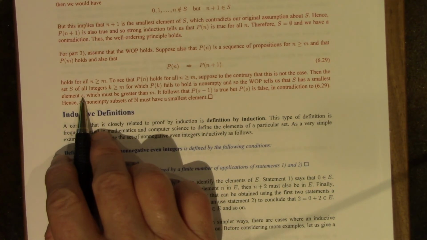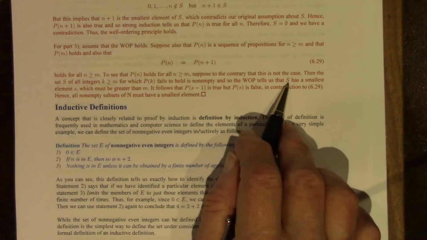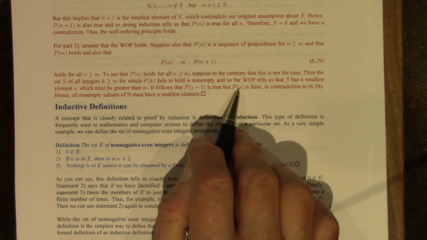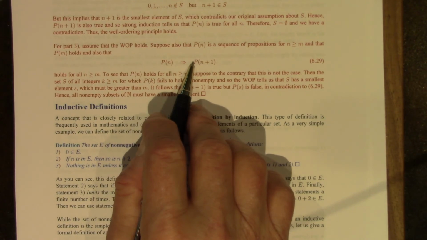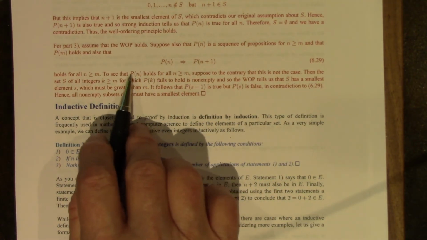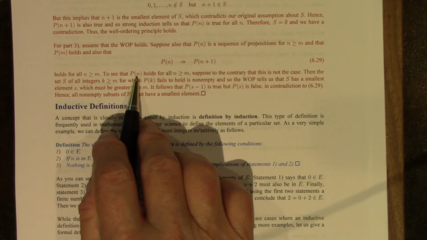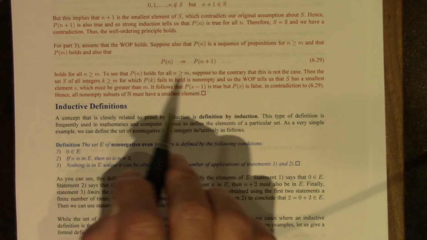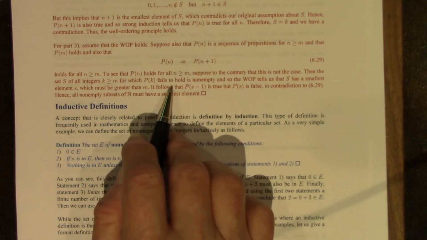Well, if little s is the smallest member of capital S, the failed integers, s minus 1 didn't fail. P of s minus 1 is true, but P of s is false, and that contradicts this. And so we've assumed that not all the P of n's are true. We have a contradiction. Therefore, all the P of n's are true. And so induction holds. Weak induction holds.